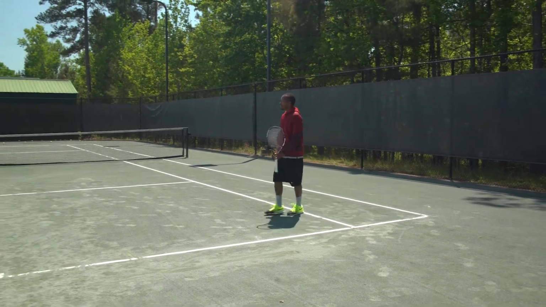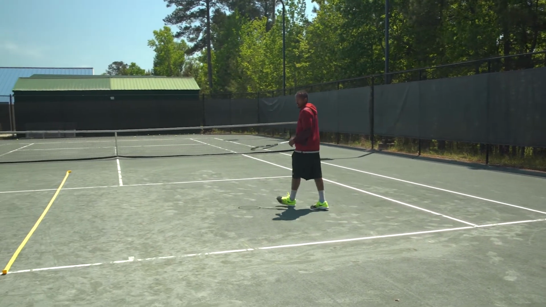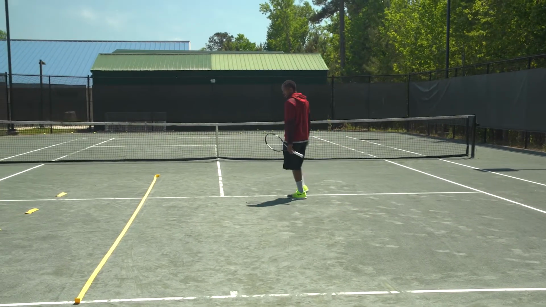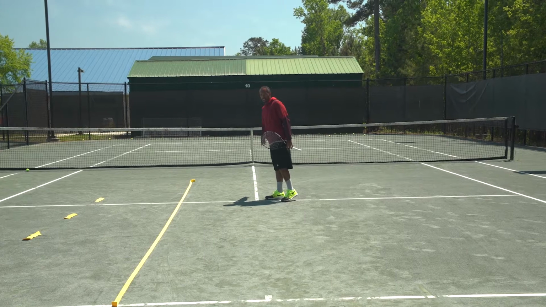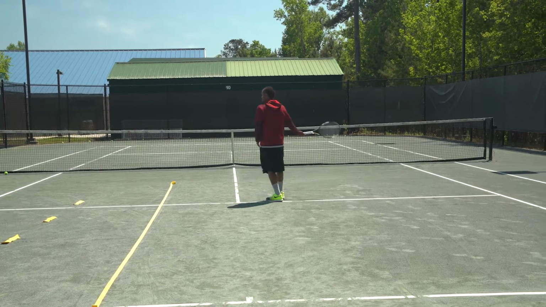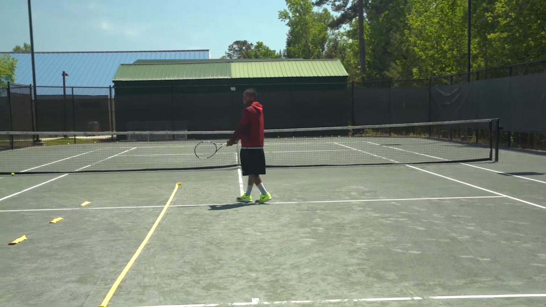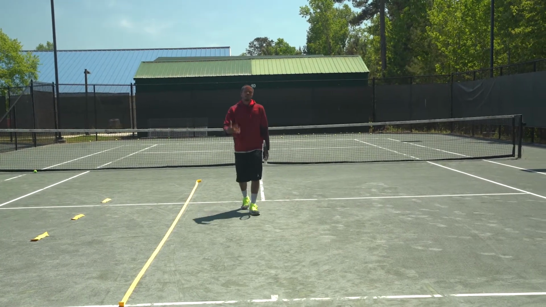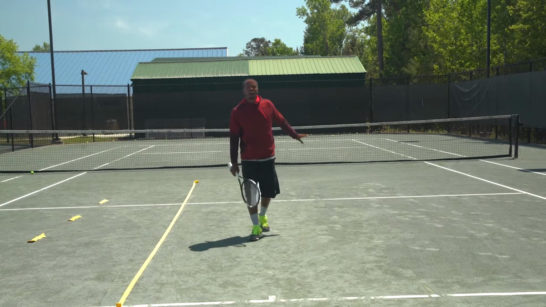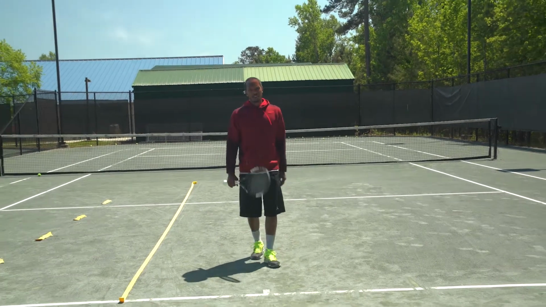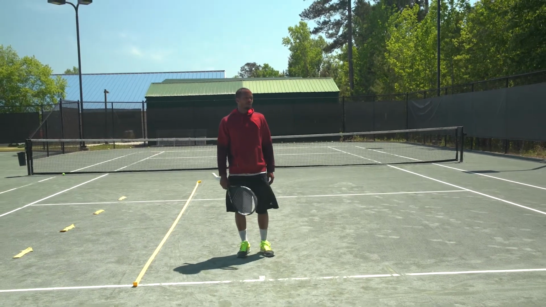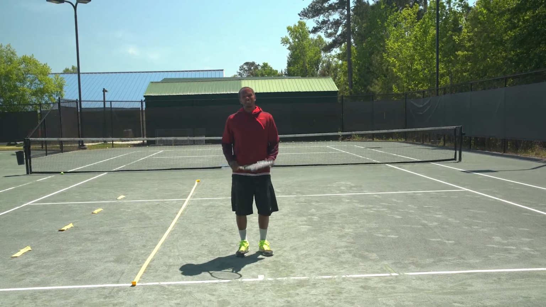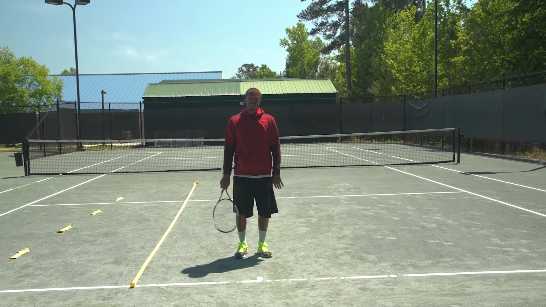The service boxes are right here where the service line and the center line are. So we have our deuce service box and our ad service box. Anytime you serve, your ball has to be either on those lines or inside that service box. When you're serving from deuce to deuce, ad to ad, you're hitting balls cross court, not down the line.